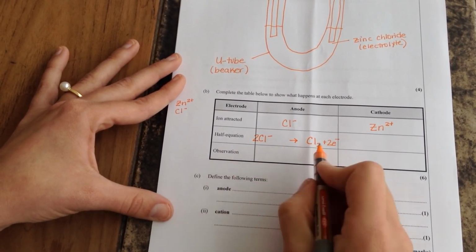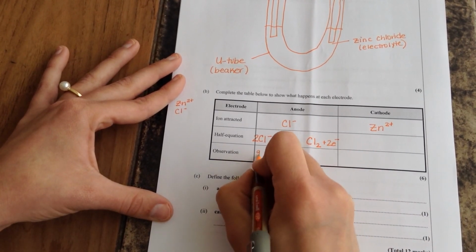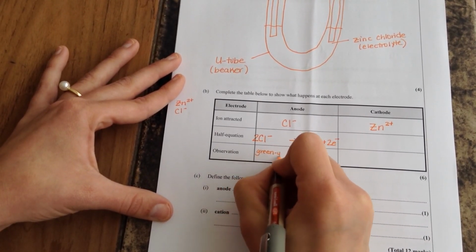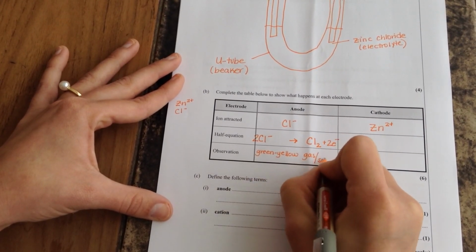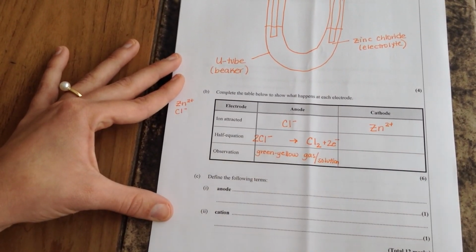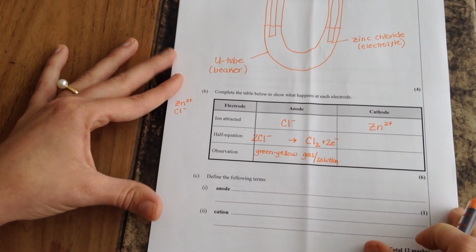Okay. Our observation, we're producing chlorine gas. So that's a green-yellow gas, or depending on the temperature, it might end up being a solution because some of that chlorine will dissolve. So green-yellow gas or solution.